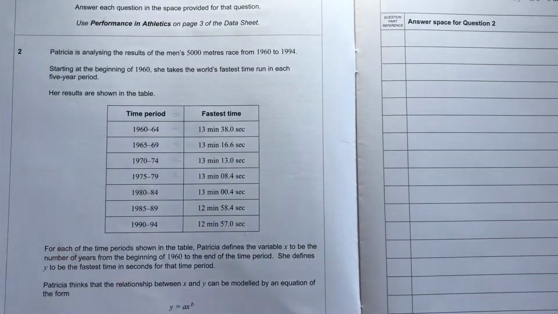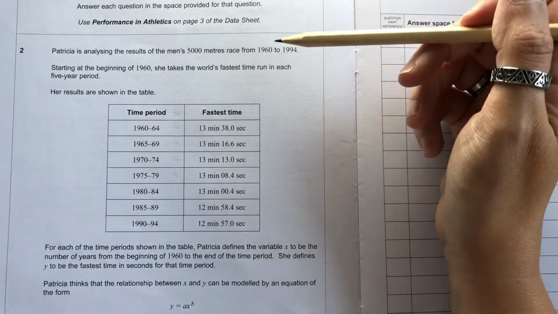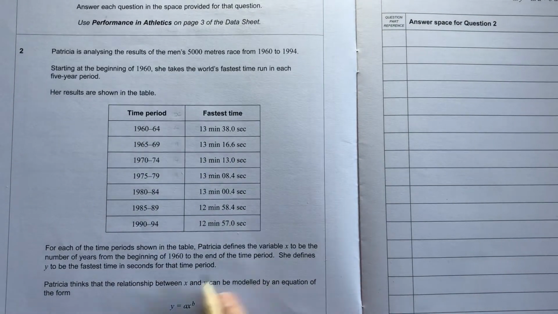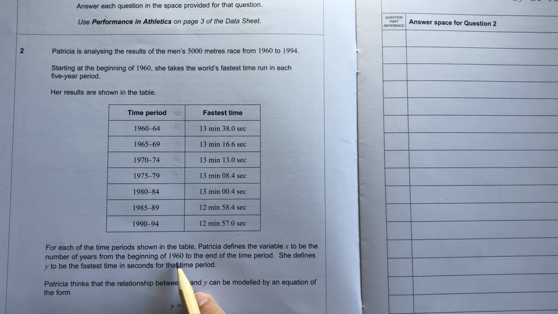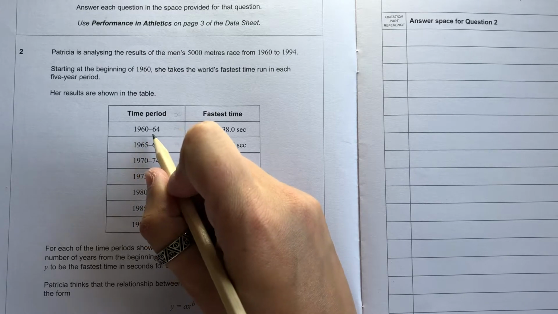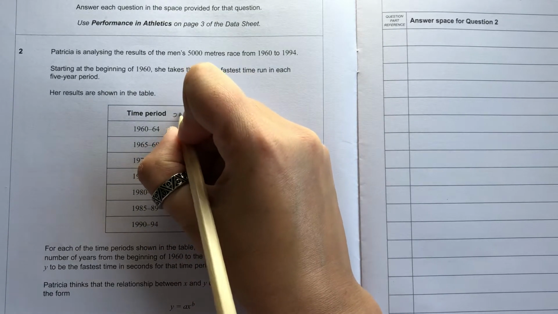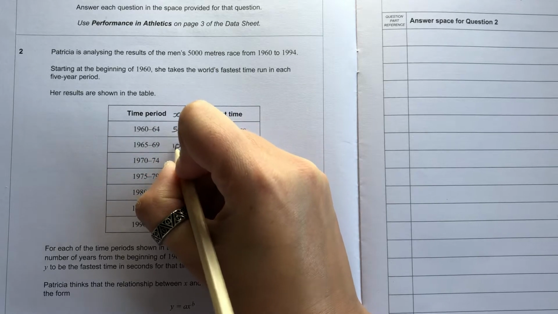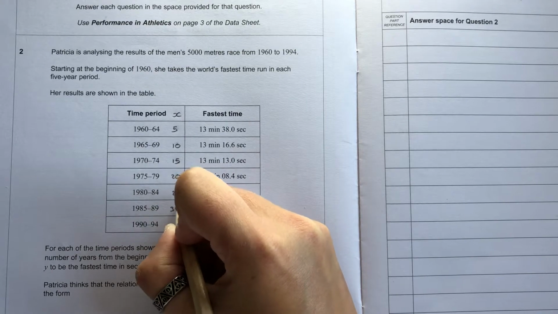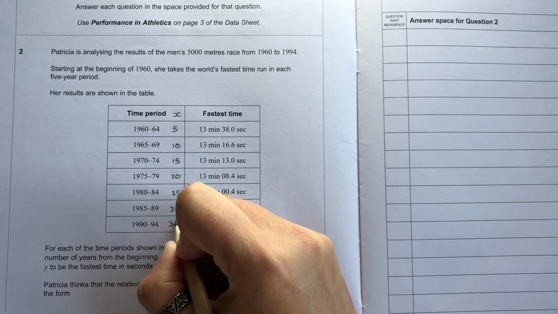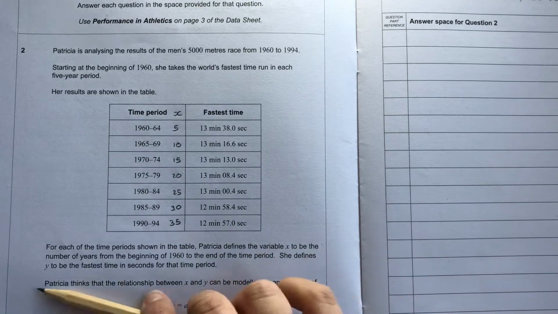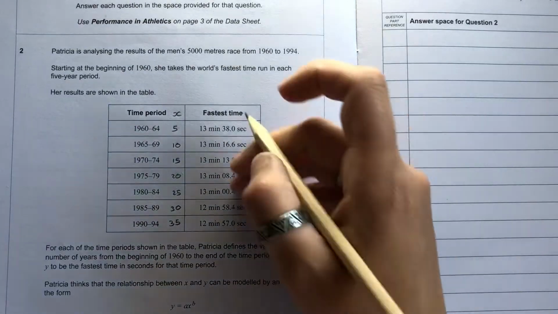So question 2, we've got races, with results shown in a table. X is the number of years from the beginning of 2060 to the end of the time period. So from the beginning of 2060 to the end of 64 is going to be 5. So we've got X is 5, 10, 15, 20, 25, 30, 35. And Y is the fastest time in seconds.